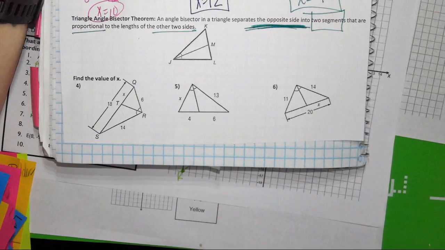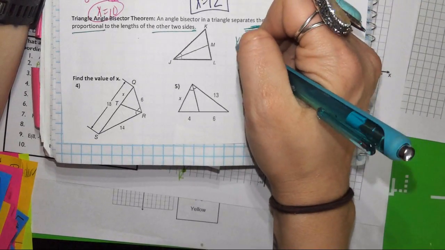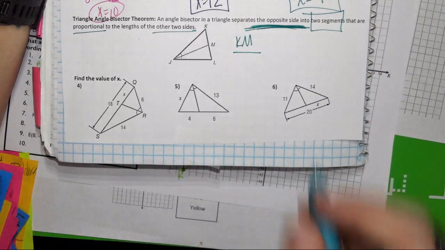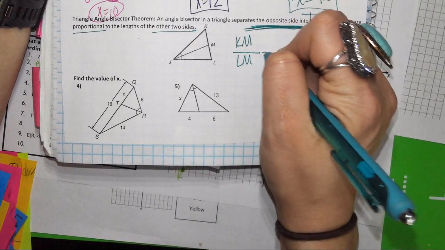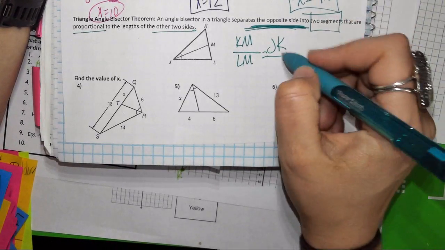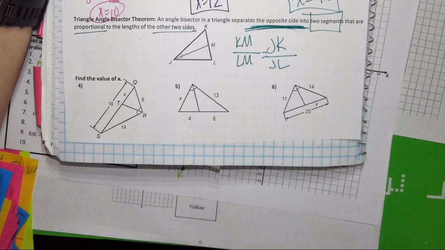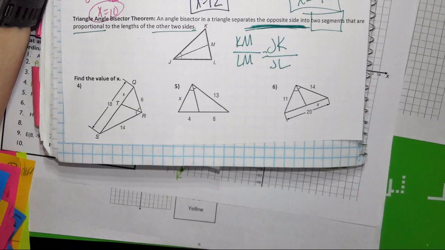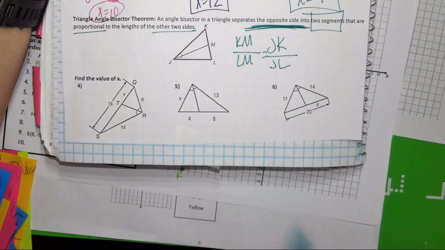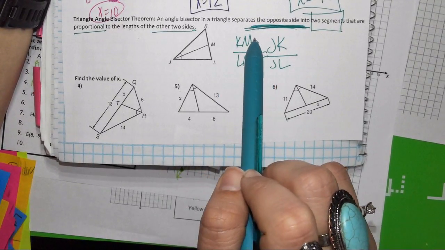Does everybody understand? So you would do KM divided by what? Yep, ML. And if we said JK, what would it be proportional to? That's all we did, and then you solve it. Are you serious? We're not solving this one. This is our base one. That's our example.